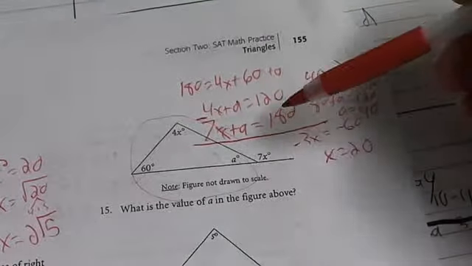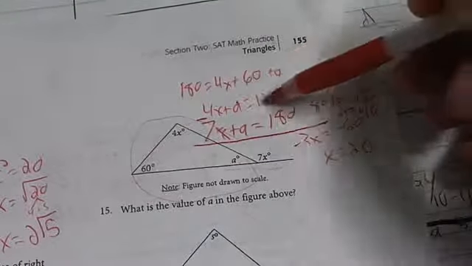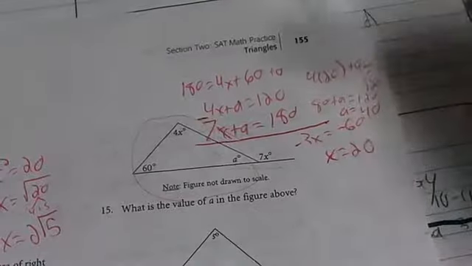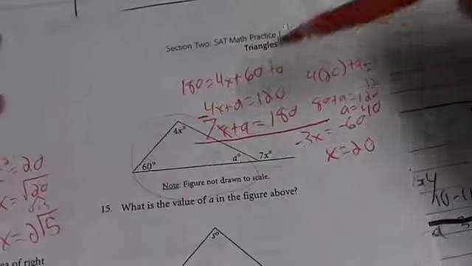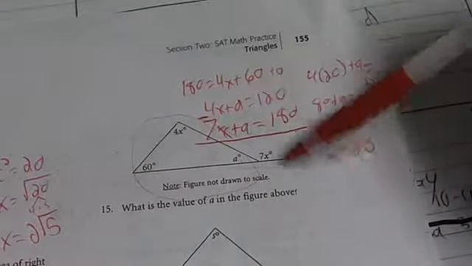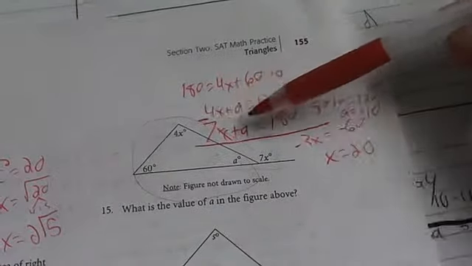7x plus A has to equal 180 because it's in a straight line. We have two equations and two unknowns, so we can solve it by adding or subtracting. So we subtracted this one from this one.